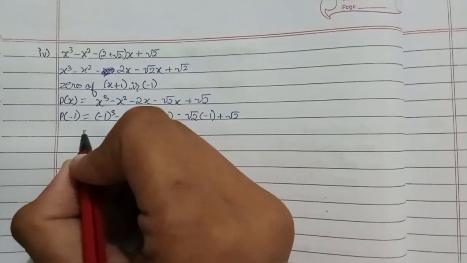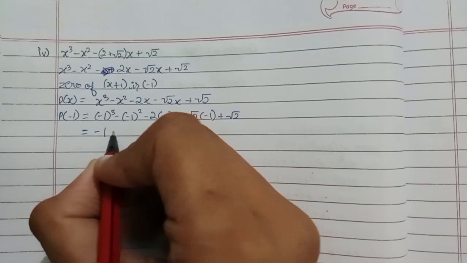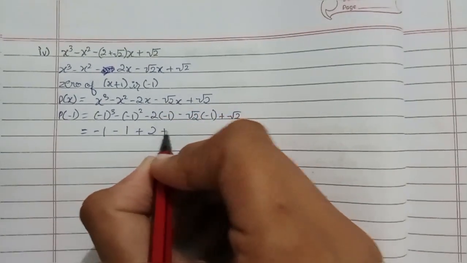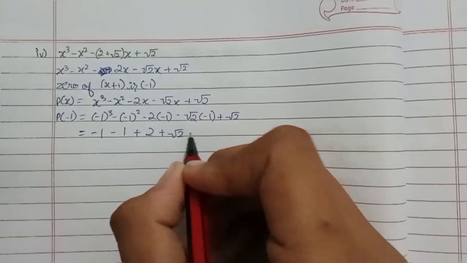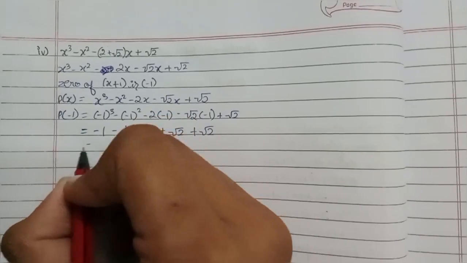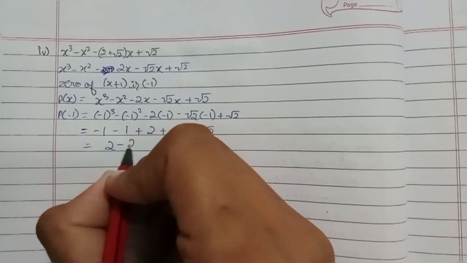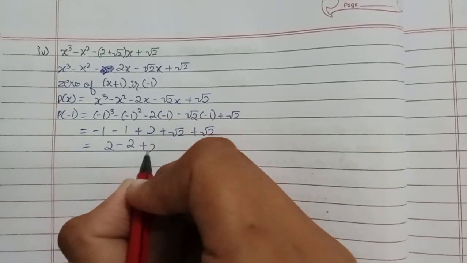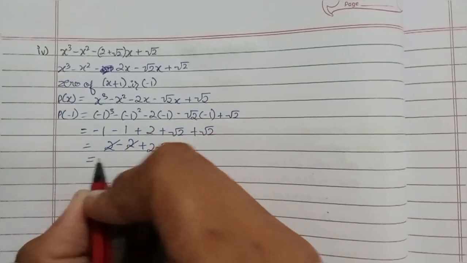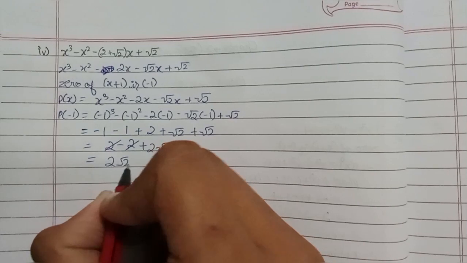Now we will write minus 1 minus 1 plus 2 plus under root 2 plus under root 2. Now 2 minus 2 plus 2 under root 2. The 2 will be cut with the 2 and we will be left with only 2 under root 2.